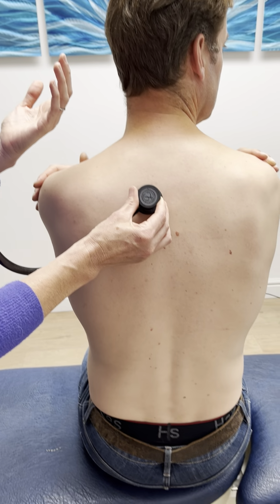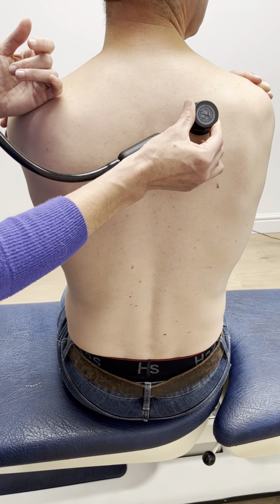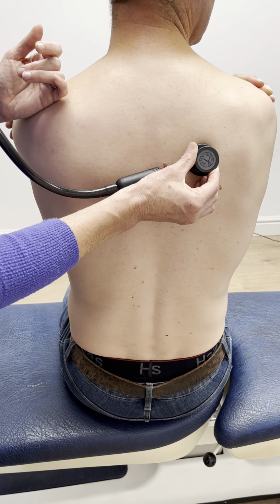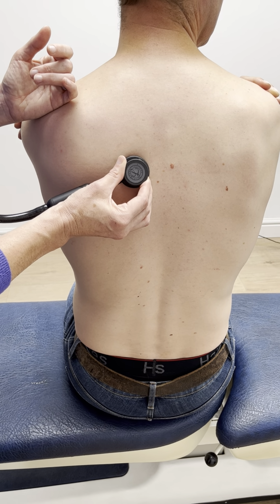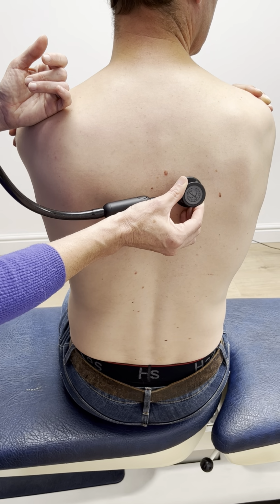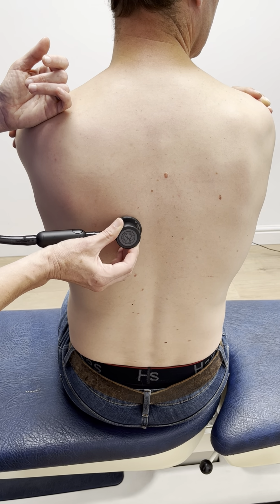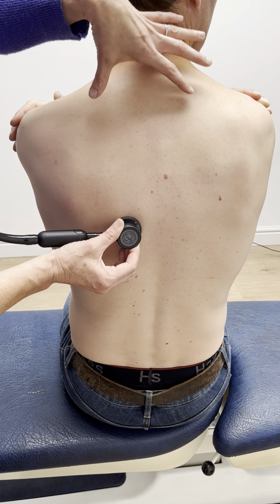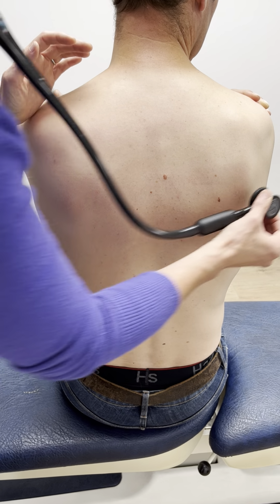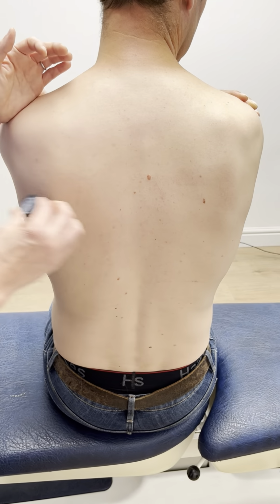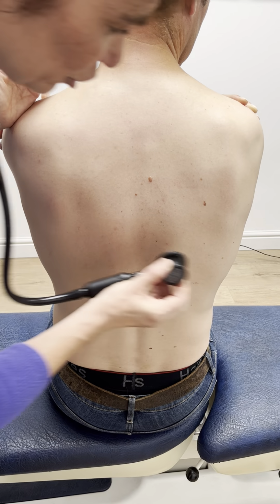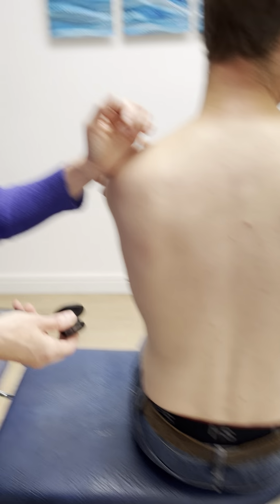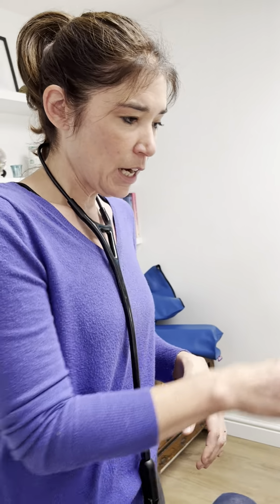So what I could do, if I was just having a general interest, is have him breathe normally and then explore the area if I heard an odd sound. But again, I'm going down 5 points to get the good air-filled space all across the lungs. And then I would be going to the lateral aspects and comparing them, 2 on each side, so that I'm getting a really good listen in. Okay, and that there would be the simple respiratory screen.